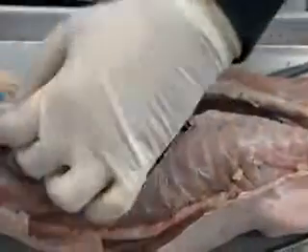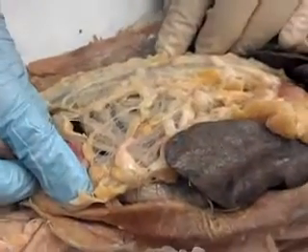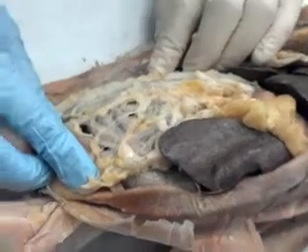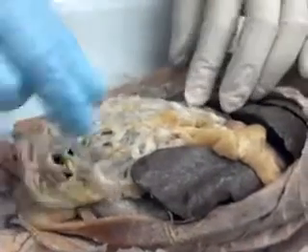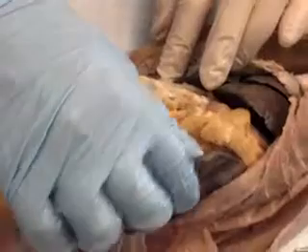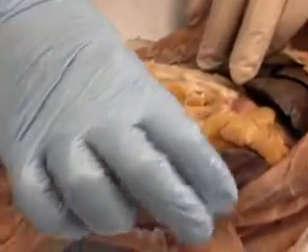The greater omentum is this whole sheet of connective tissue that helps to cover your abdominal viscera. And then this is the spleen. We know about the spleen. This is the spleen, and that's part of the immune system.